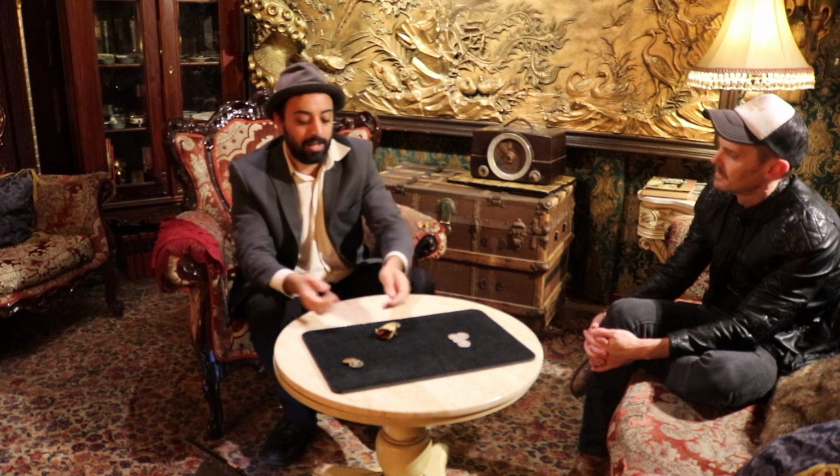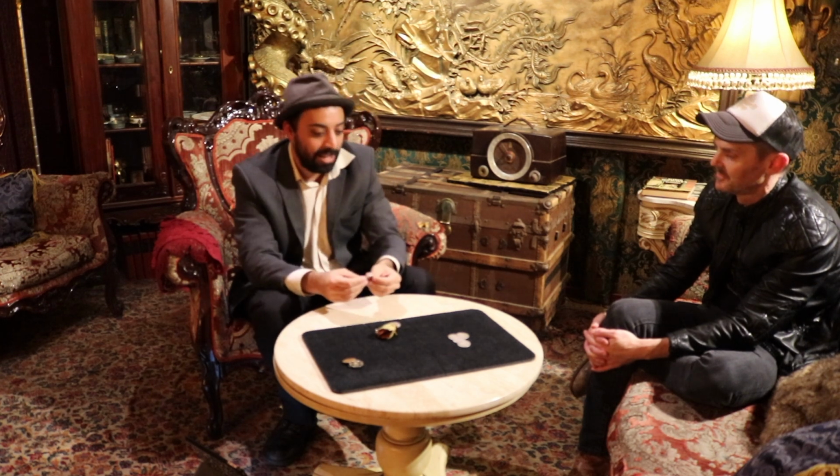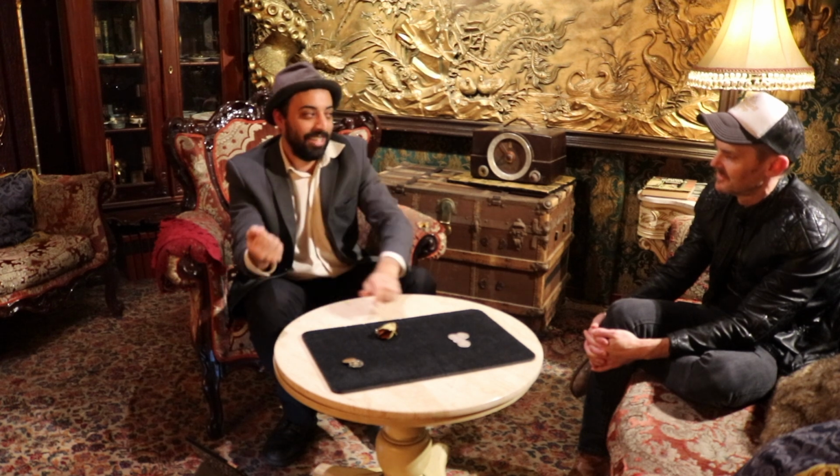This little purse. It's a cute coin purse, by the way. Thank you. I got it from a dear old friend.